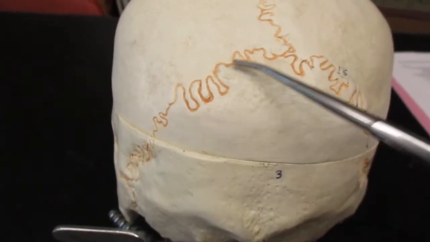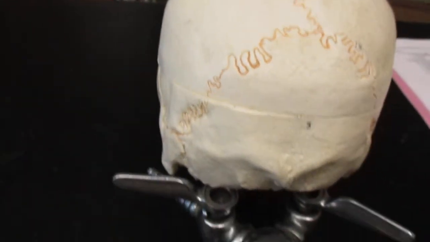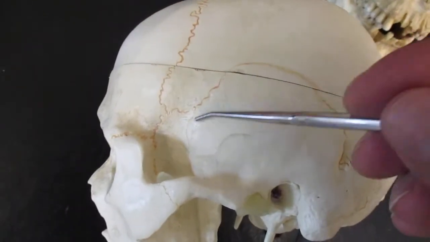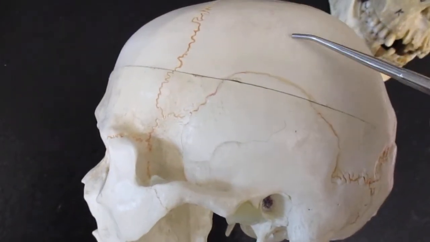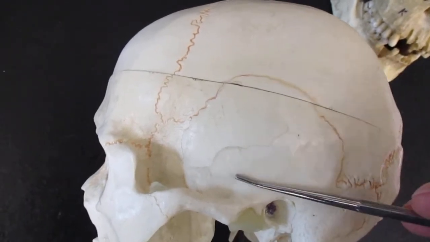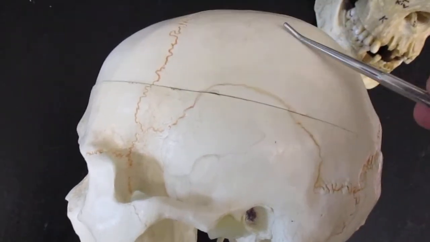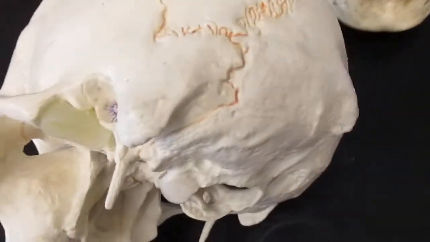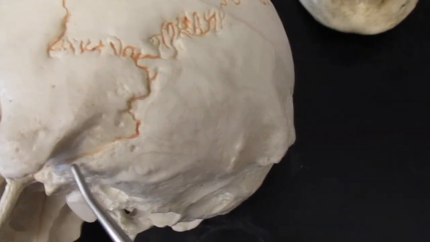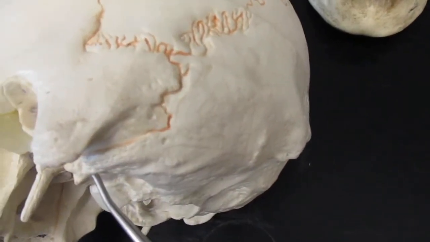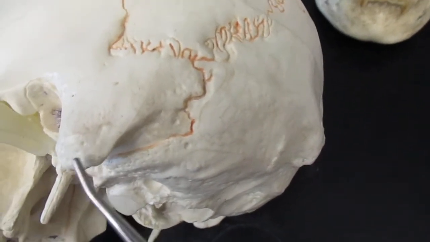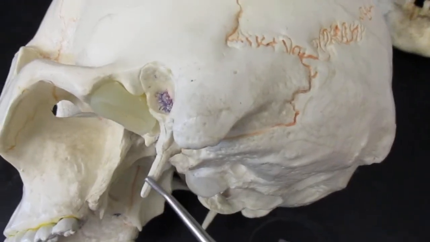So this is the lambdoid suture. And then right here, you can see the squamous suture, which separates the parietal bone from the temporal bone. Parietal bone, temporal bone, and we can see this other suture I haven't shown you yet. This is called the occipitomastoid suture because it's going to be close to the mastoid process. And there's your spinous process as well.